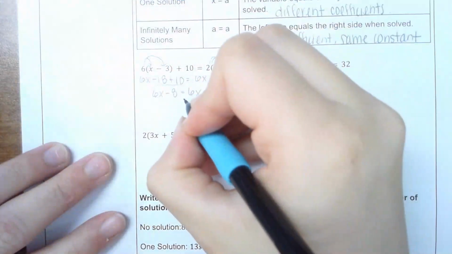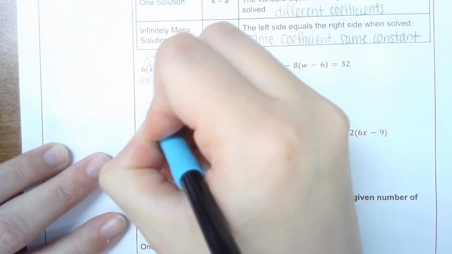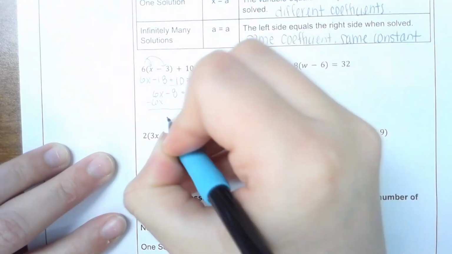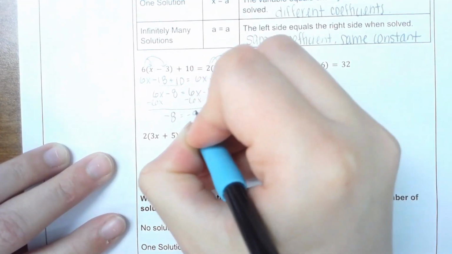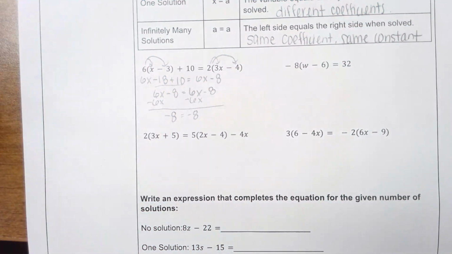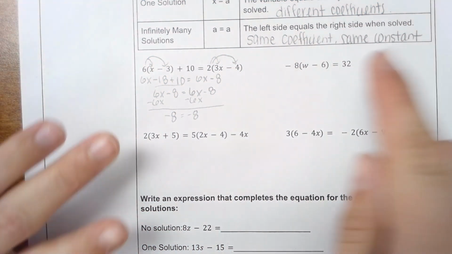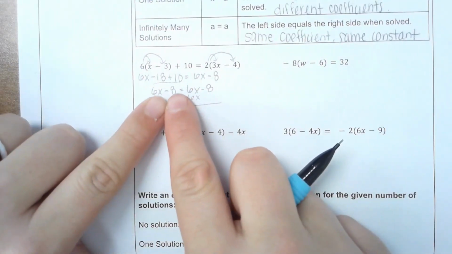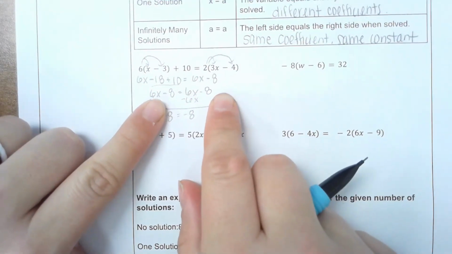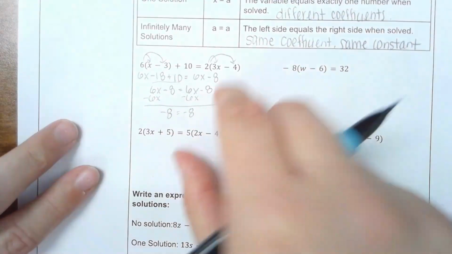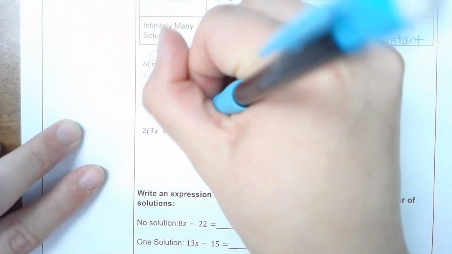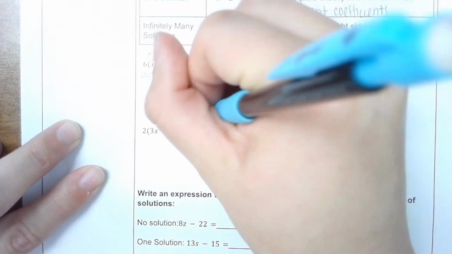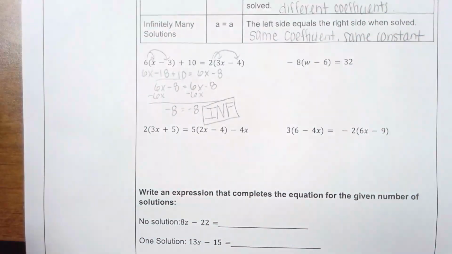So like you can move the 6x to the left side. And then notice how you're going to get -8 equals -8, which as we know is always true. So if you get same coefficient, same constant on both sides, so a 6x minus 8 is 6x minus 8, so your left side equals the right side when solved, this means that your answer is infinitely many. So you just need to indicate that it's infinitely many.